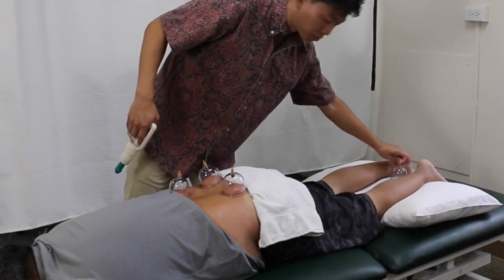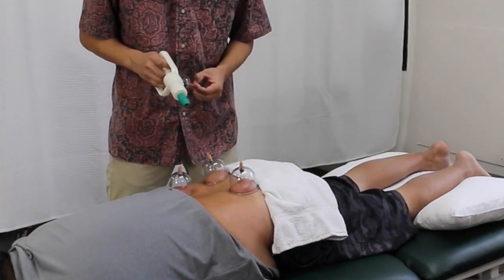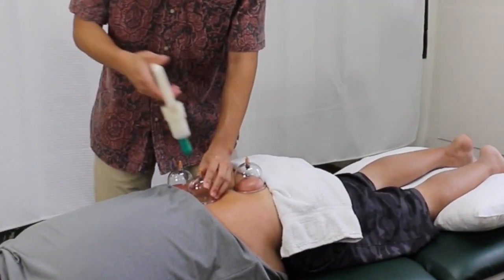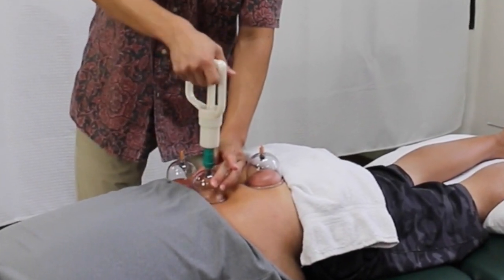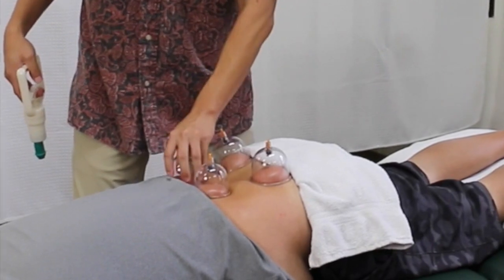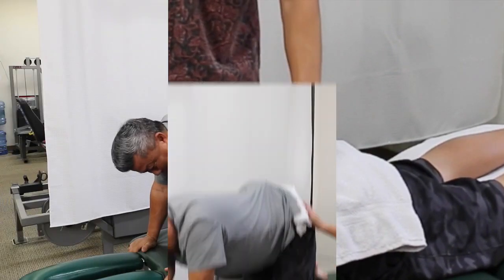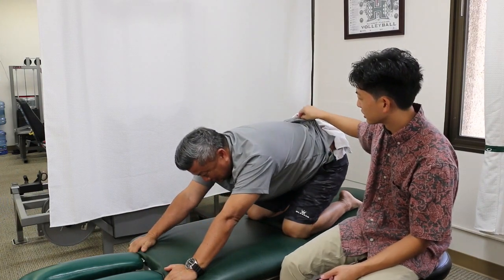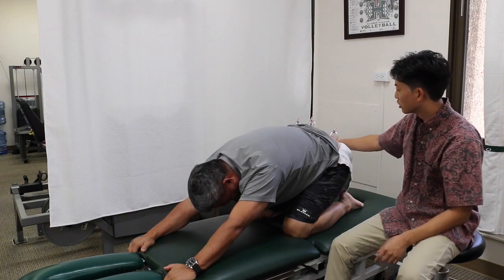And once we apply the cups, we always want to get the patient moving with a couple of stretches to get that muscle and that fascia gliding nicely. And then you bring your butt down, and you should feel the stretch through the low back.